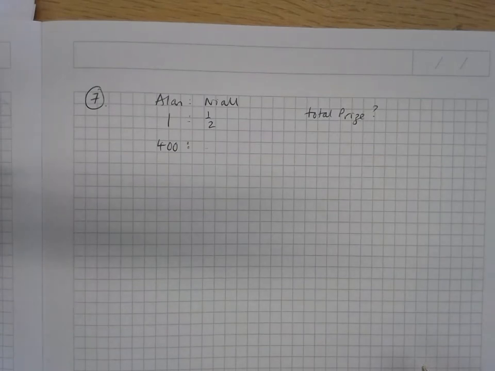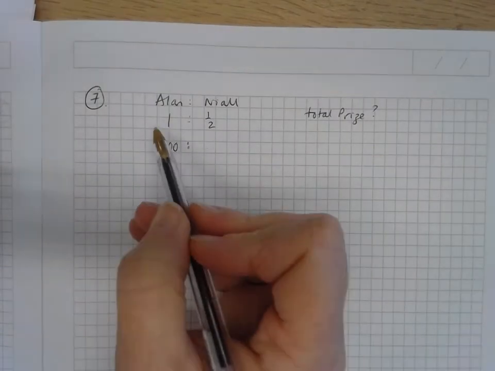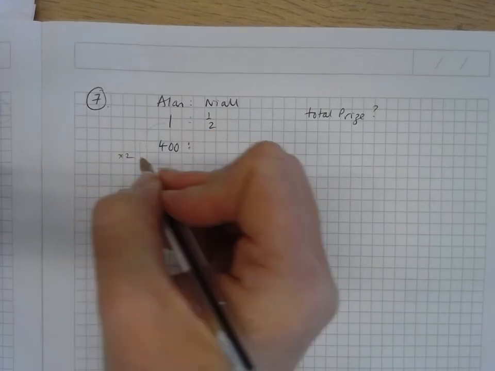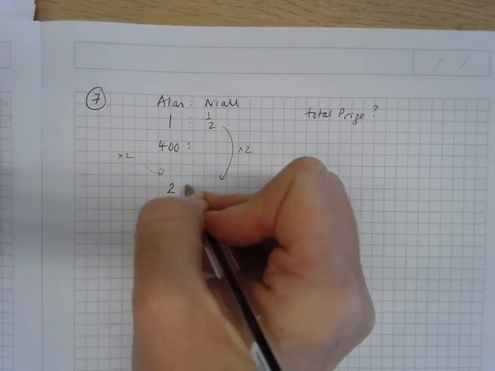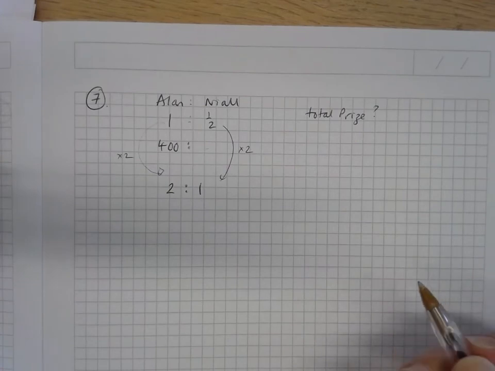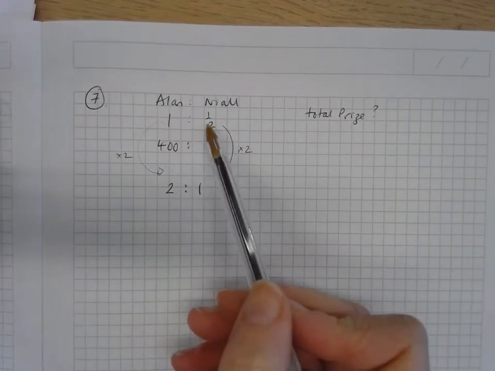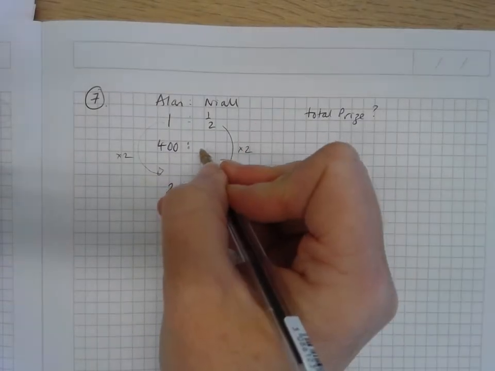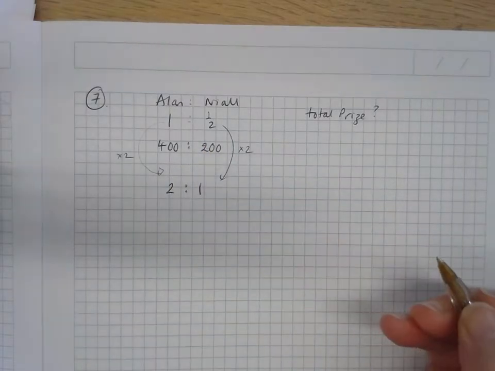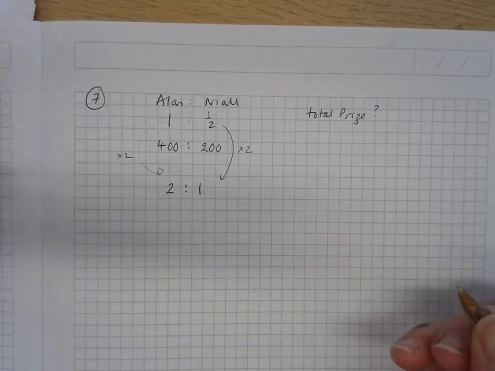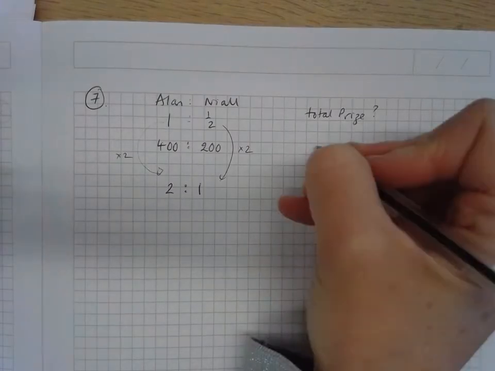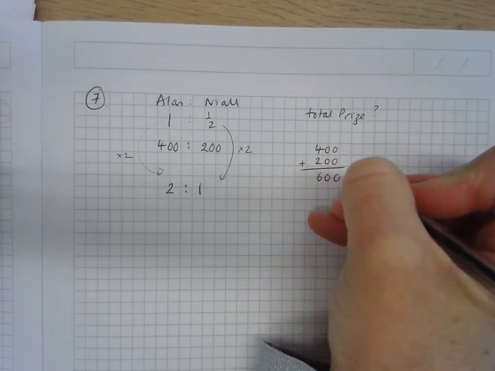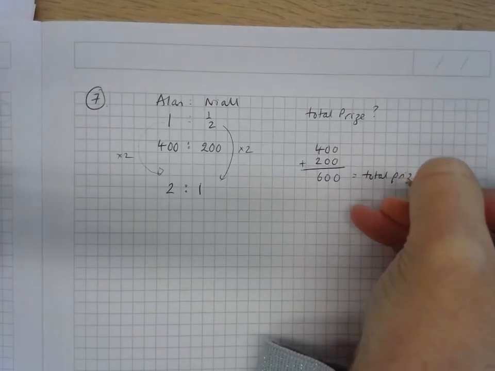So what we might just do is make this ratio into whole numbers. So we might multiply by 2 and multiply by 2 to get into whole numbers, which is 2 is to 1. We probably don't need to because we can see that Alan is getting double Niall. So if Alan's getting double Niall, then Niall will be getting half of Alan, so he'll be getting 200. So the total prize will be Alan's prize plus Niall's prize, so €600 is going to be the total prize.